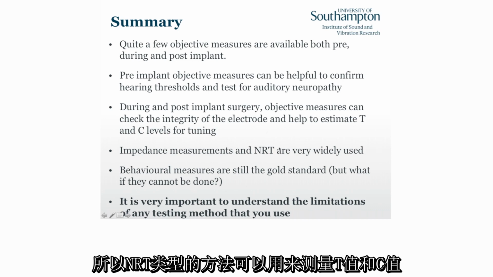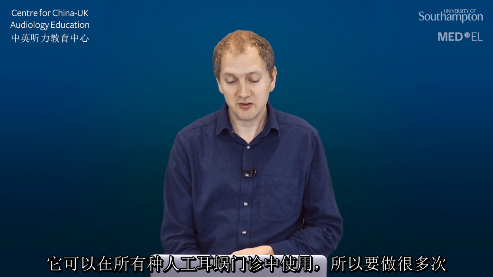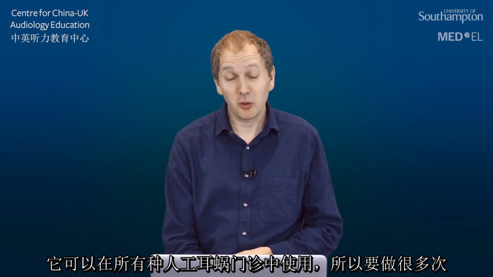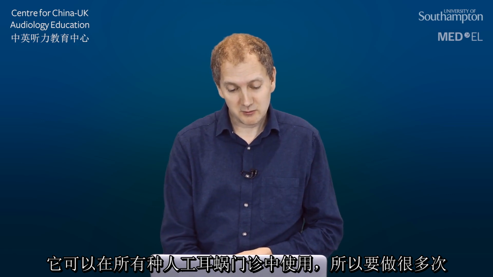The impedance measurement to check the electrode array is very widely used. You're probably going to use those in all implant appointments. So yeah, they're done a lot. And NRT is fairly widely used with trying to objectively predict threshold.